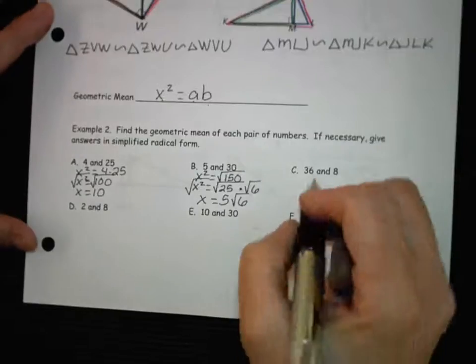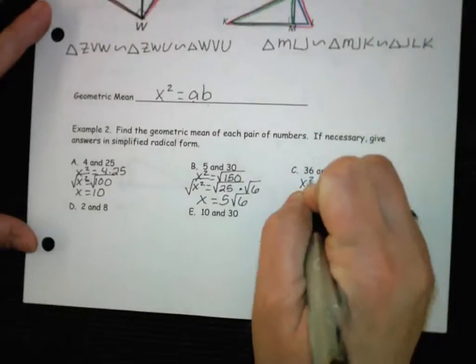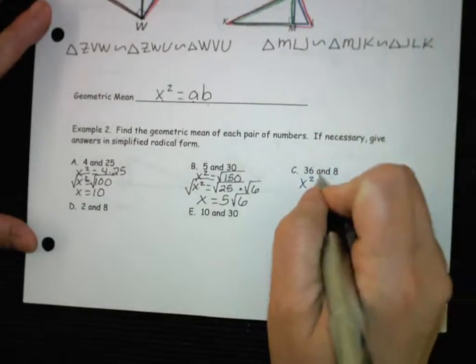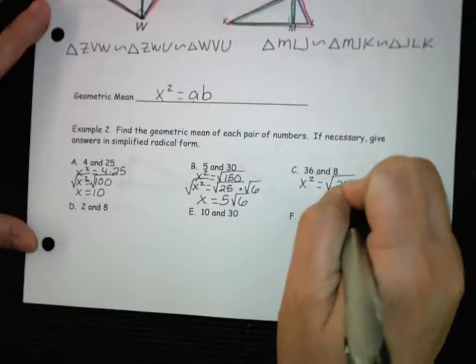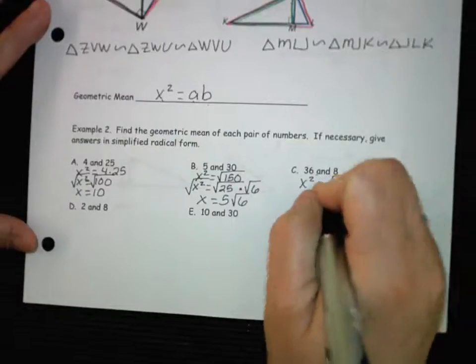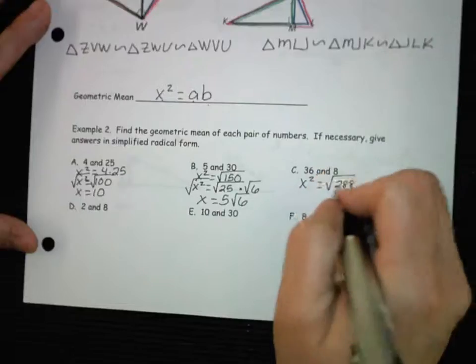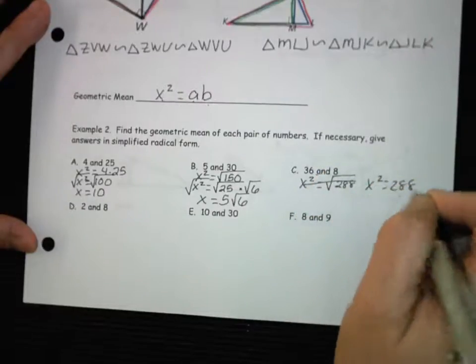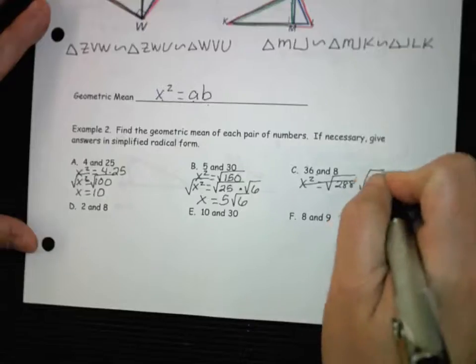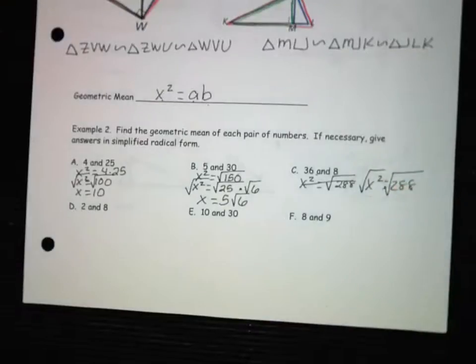Letter C, the geometric mean becomes x squared equals 36 times 8, which is 288. To undo that, we square root both sides.